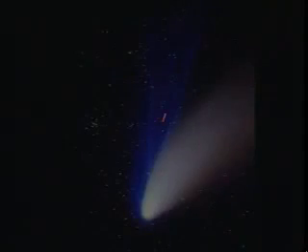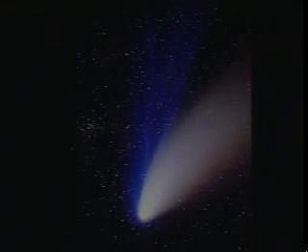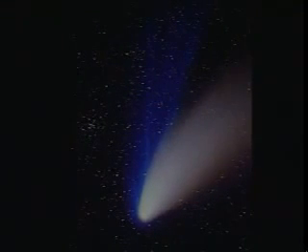So let's take a look at Hale-Bopp. And there you see it. And you see clearly the 2 tails. You see the blue tail here, which is the result of the interaction with the solar wind. And then here you see the dust, which is the result, the tail is the result of radiation pressure. The sunlight is absorbed, fully absorbed by these dust particles, and is pushed away.